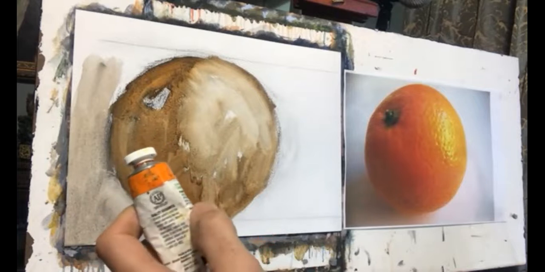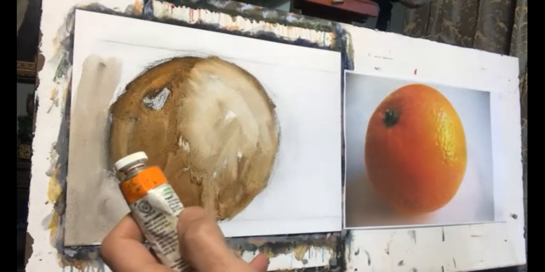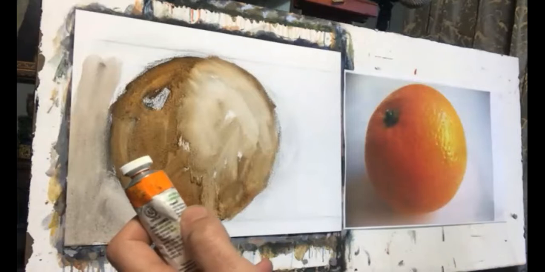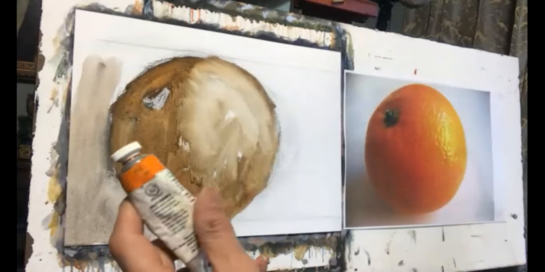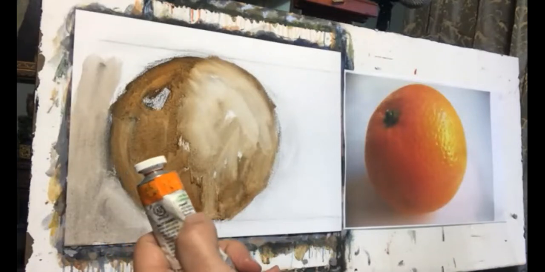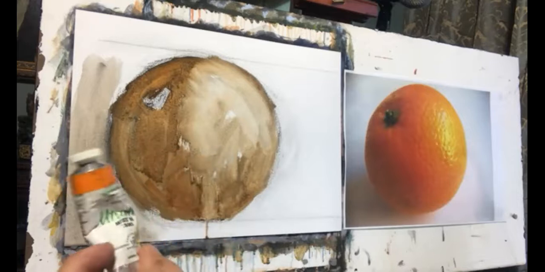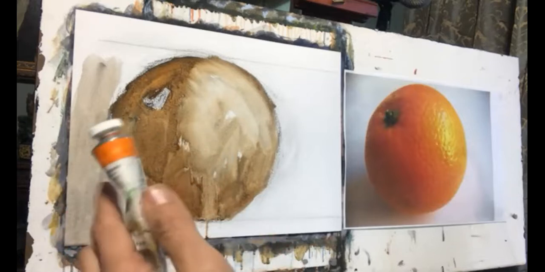So it's Hansa yellow, bismuth, which is a form of yellow, and pyrrole orange. So 3 pigments mixed together, and none of them contain cadmium.